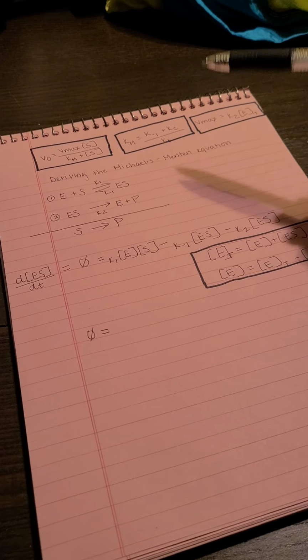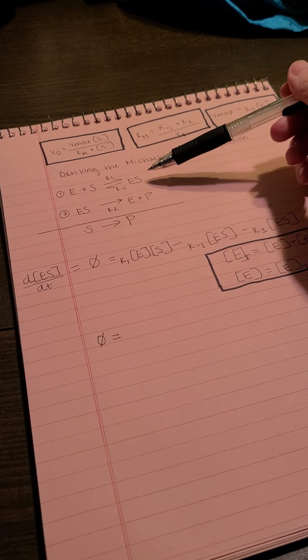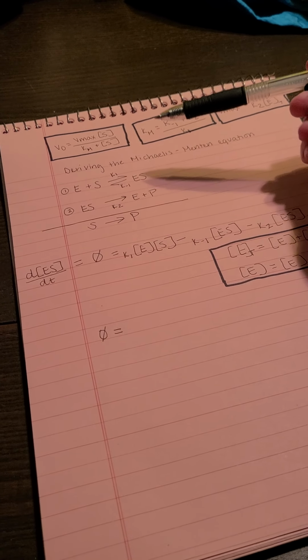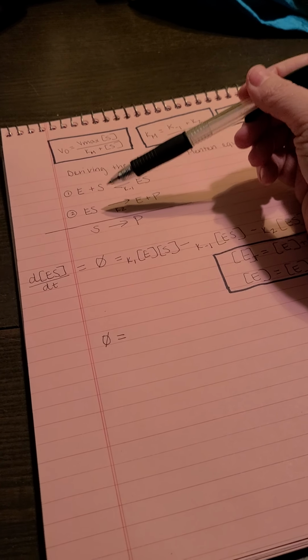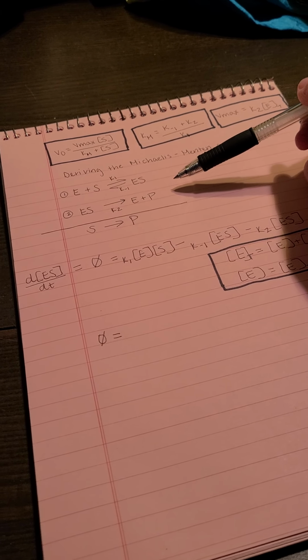In the first reaction, you see an enzyme and a substrate reacting to form the enzyme-substrate complex. And then in the second reaction, the enzyme-substrate complex reacts to form the enzyme and the product.